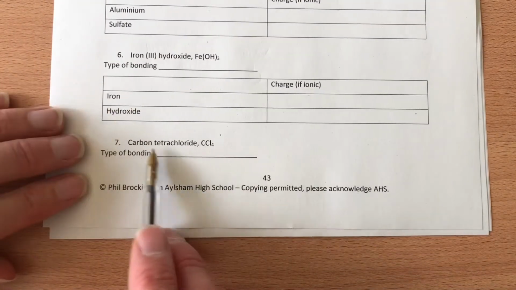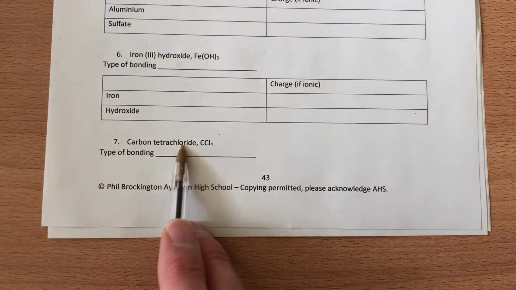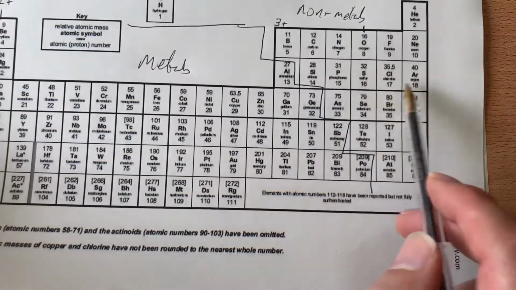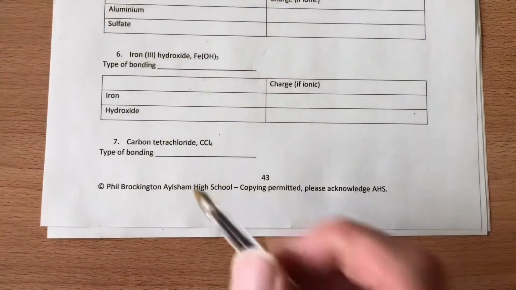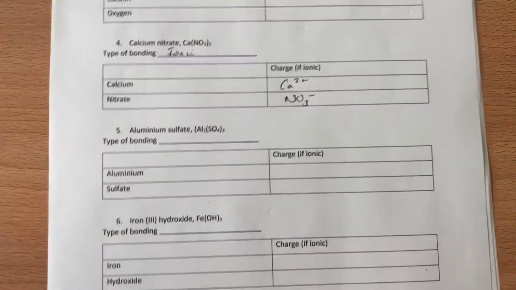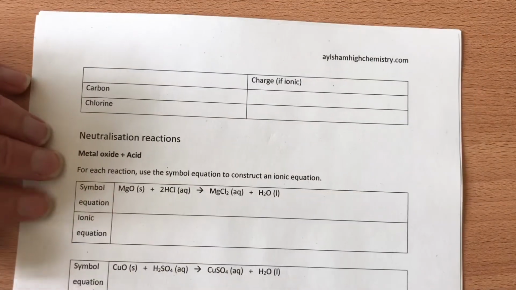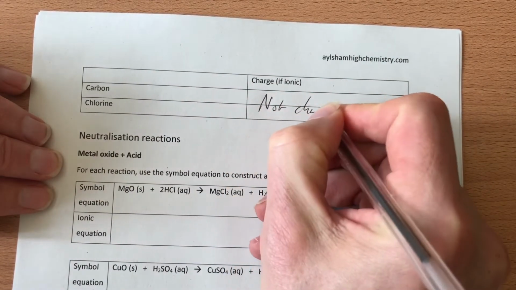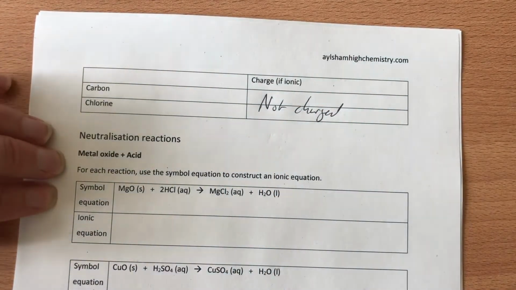Okay. Let's quickly do this one here down the bottom, carbon tetrachloride. Okay, what type of bonding is that? Well, carbon is here in the non-metal. Chlorine is here in the non-metal, so non-metal, that's covalent. Because it is covalent, there are no charges. These are elements. Elements are not charged. So where it says carbon and chlorine, charge if ionic, they're not charged because it's not ionic, it's covalent.